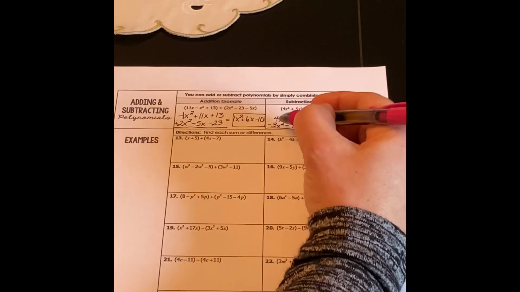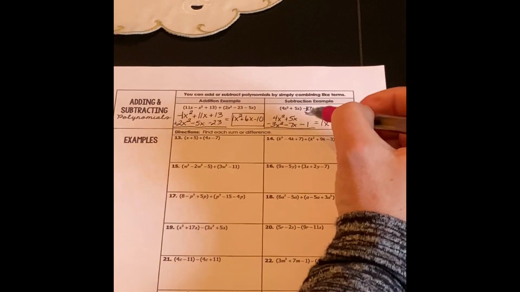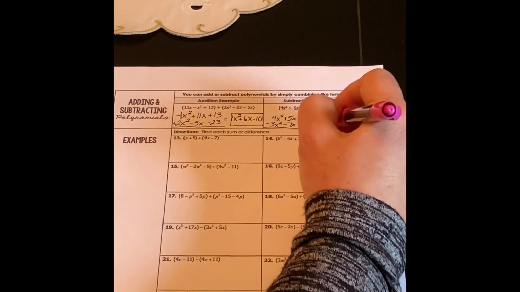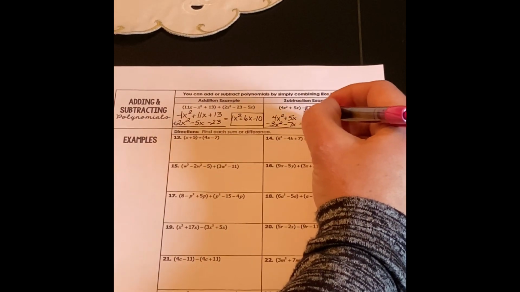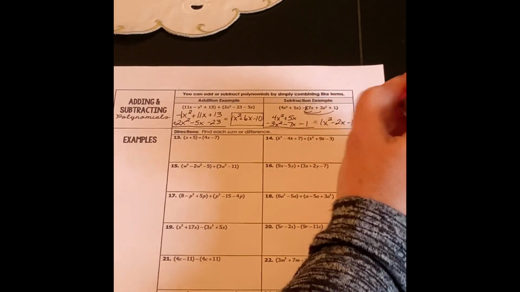So when I combine my first columns here, I'm going to get a positive 1x squared. Combining my x terms together, I'm going to get negative 2x. And the last column, there is nothing to put with the negative 1, so I just keep it as a negative 1. And now I have my answer to the subtraction problem.